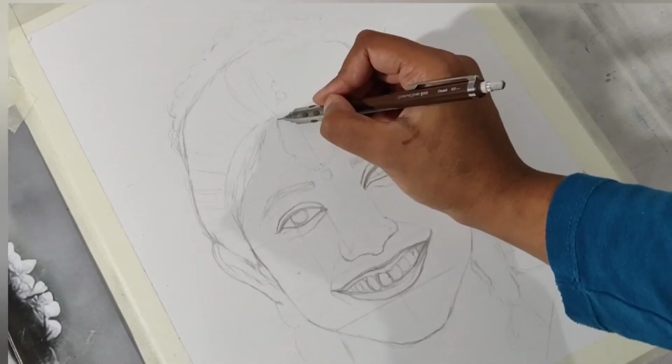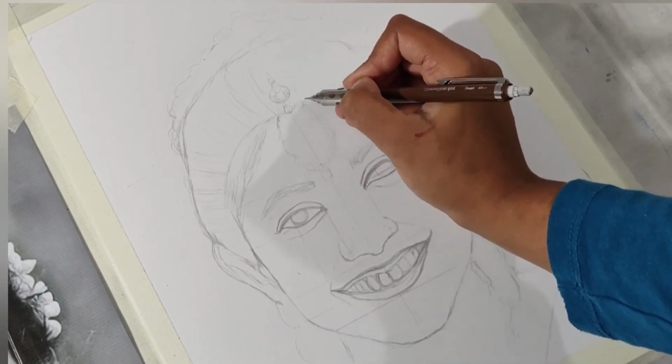I also made a second part on how to shade the face and I have mentioned the link in the I button. You can check over there.